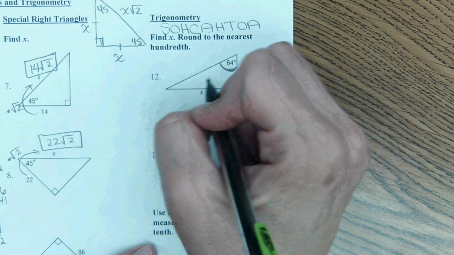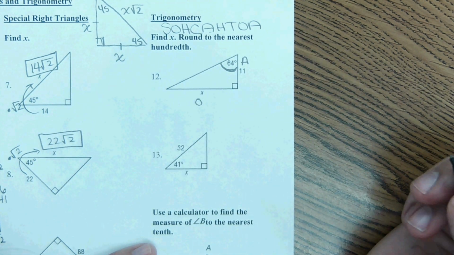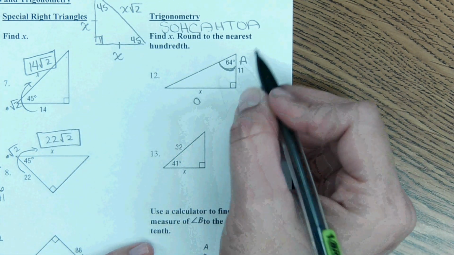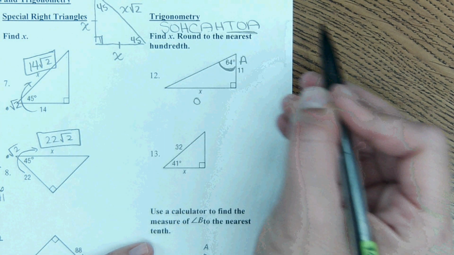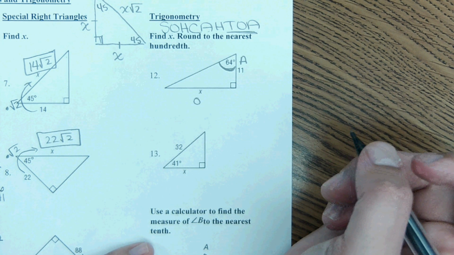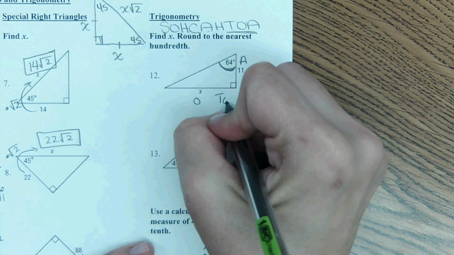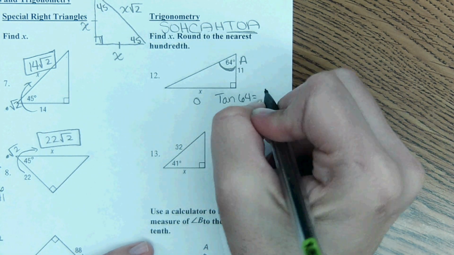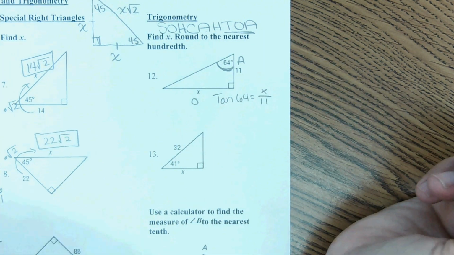So first thing we need to do is determine which one of these we're going to use to solve this. So you identify the angle that they labeled. And then from that angle, we have opposite and adjacent. So you use that to figure out which one of these to use. So we're going to use tangent. Tan of 64 is x over 11.